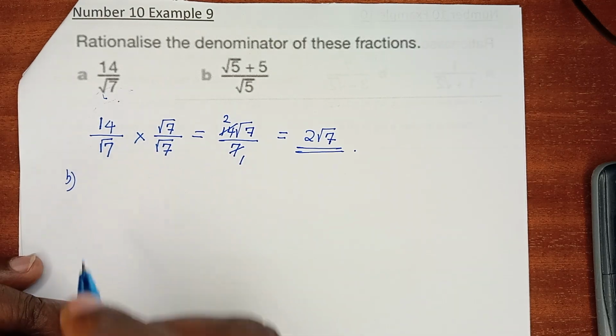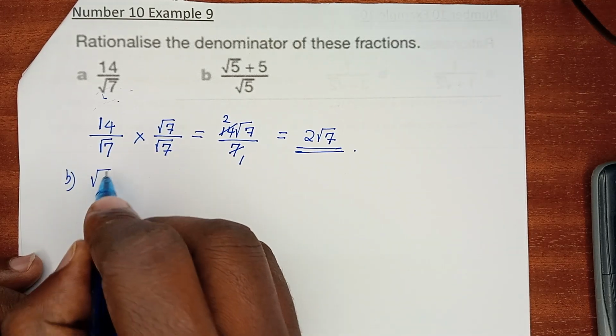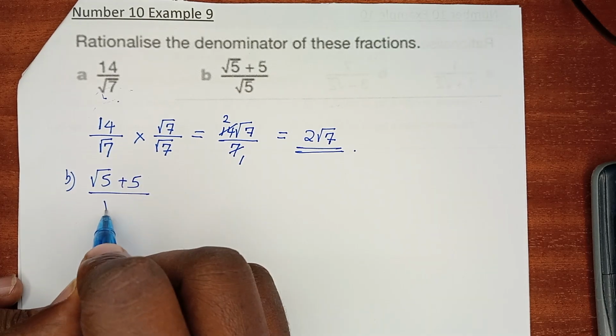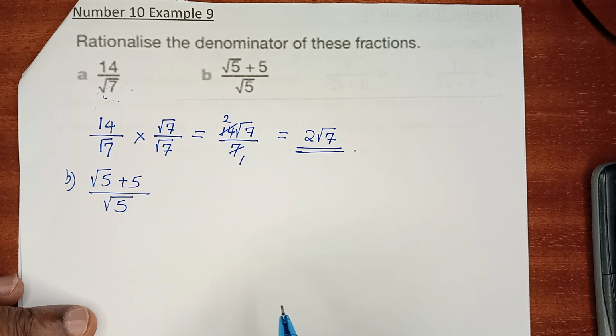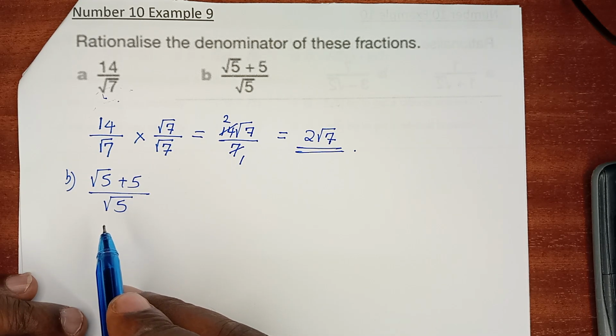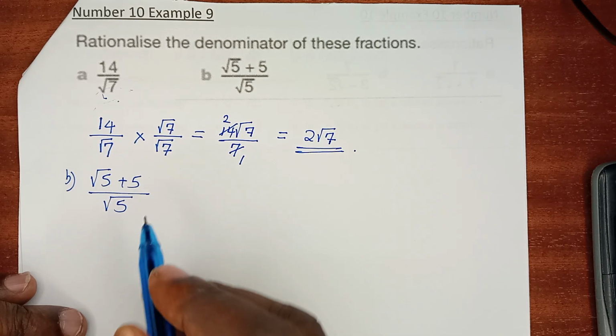Part B of the question, we are having the root of 5 plus 5 over the root of 5. You realize that in the denominator, we still have one term, which is a surd.